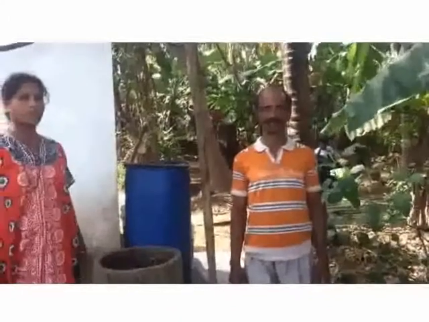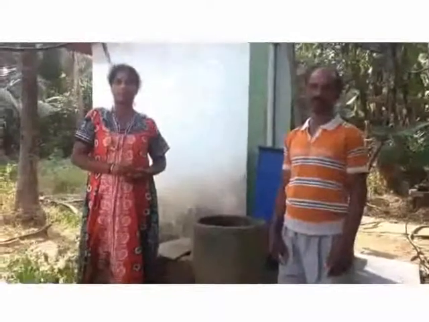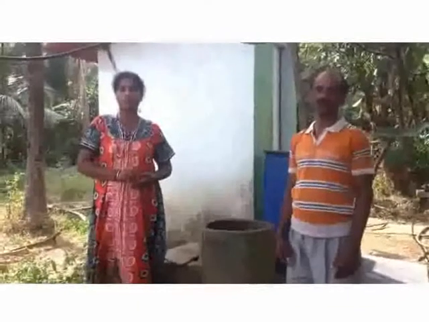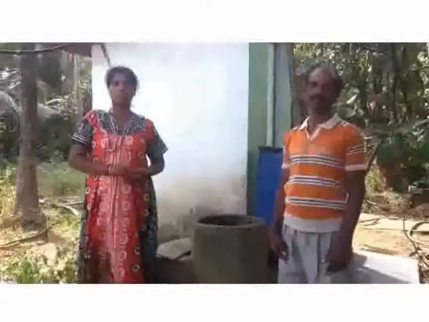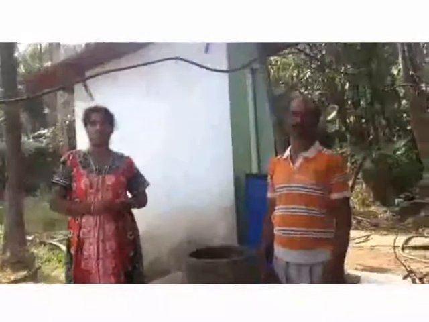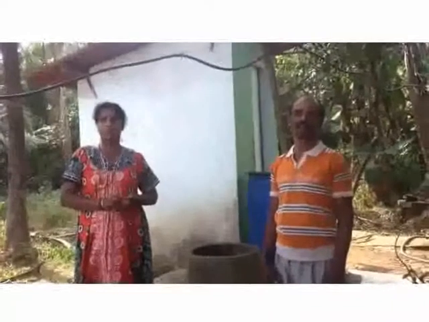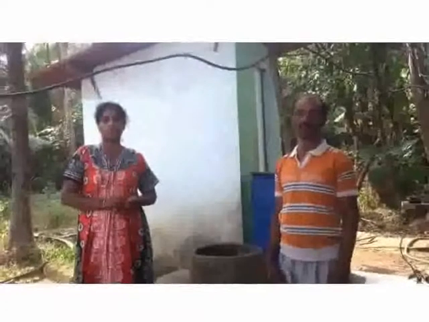Every day I put 25 kgs of cow dung mixed in equal quantity of water into this mixing tank of the biogas plant. I have also connected the toilet to the biogas plant. You can see the toilet just behind me.